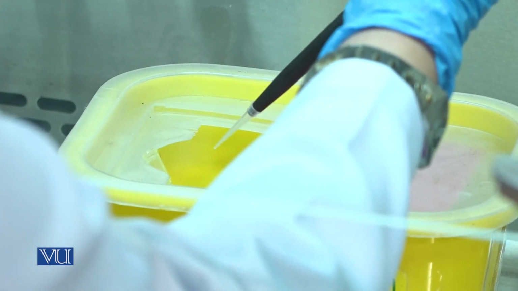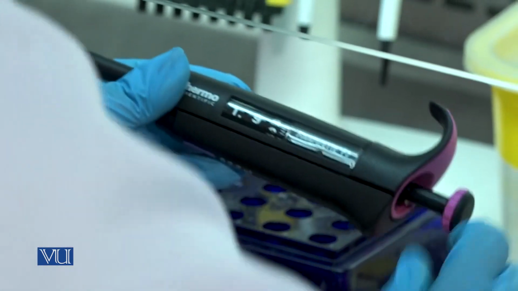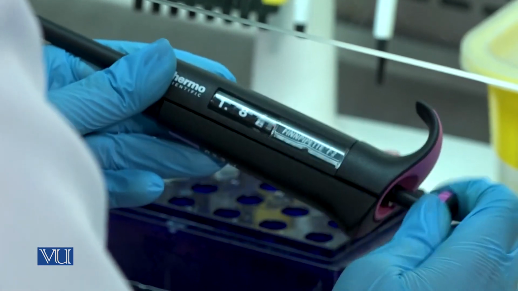Discard the used tip in the waste box. Now set the micropipette to 1 microliter.